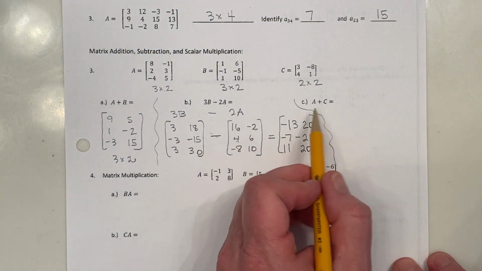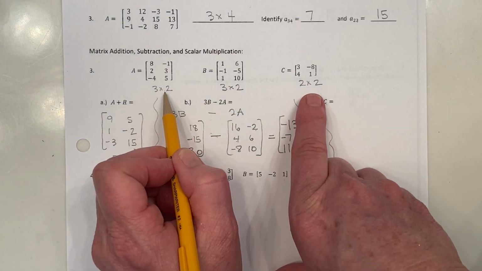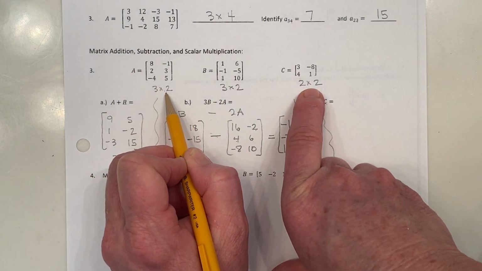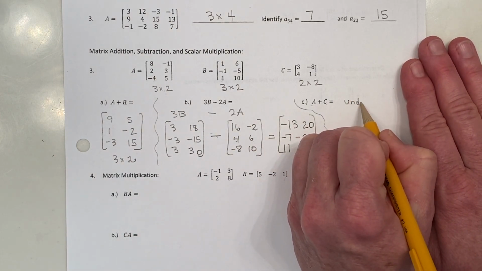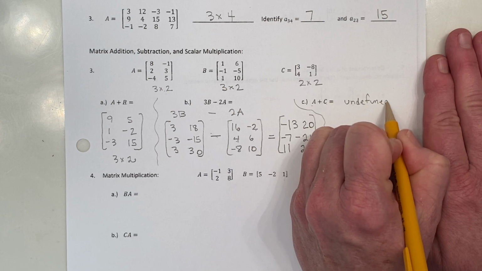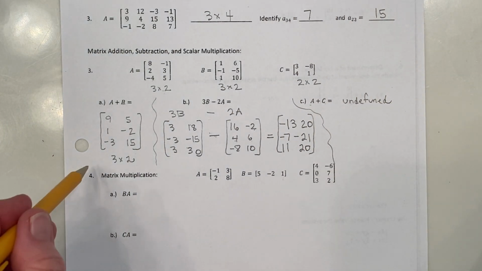All right, can we add matrix A to matrix C? No, we can't, because when we add, we have to have the exact same order. So I would just say that this is undefined, no solution. All that means the same thing.